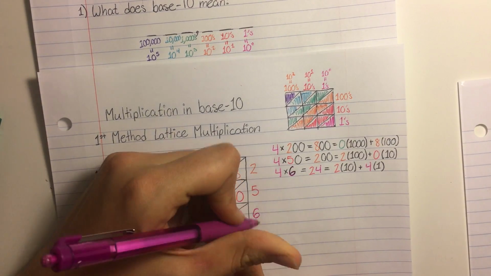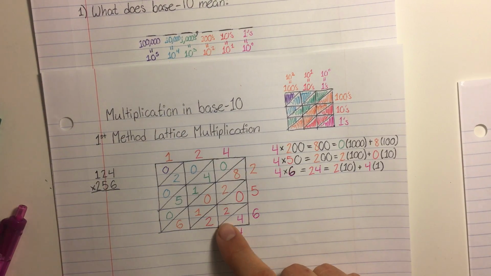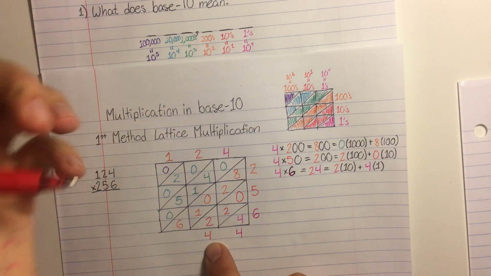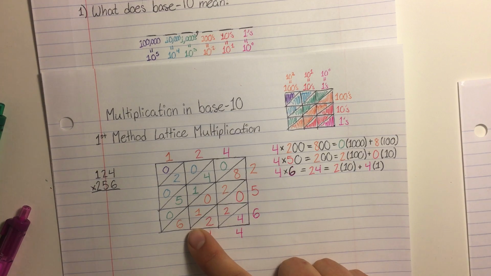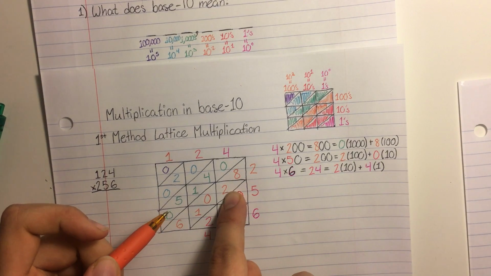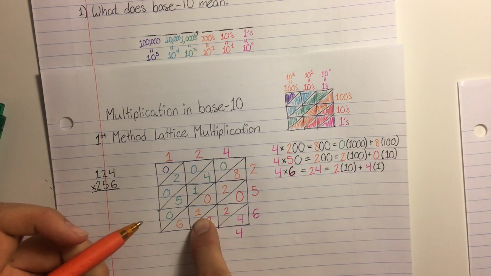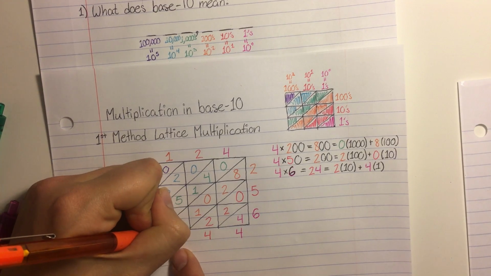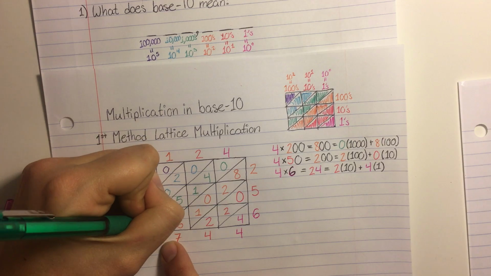Well, it's just this 4 down here. And then let's add up the tens place. So 2 plus 2 is 4, plus the 0, but that doesn't really do anything for us. And then we have this long orange line, so we have 8 plus 2 is 10, plus 0 is still 10, plus 1 is 11, plus 6 is 17. So I'm going to put a 7 down here, and then carry a 1 into our next place up.